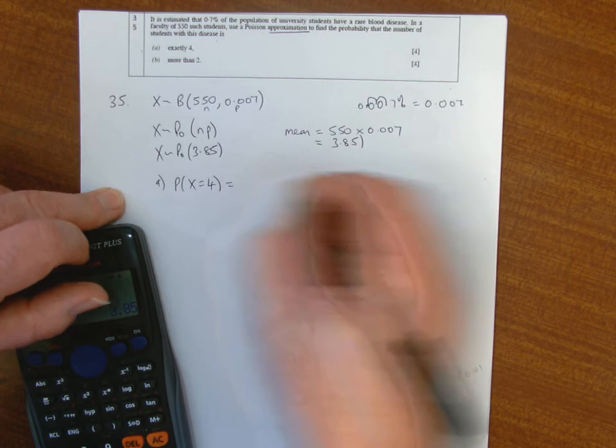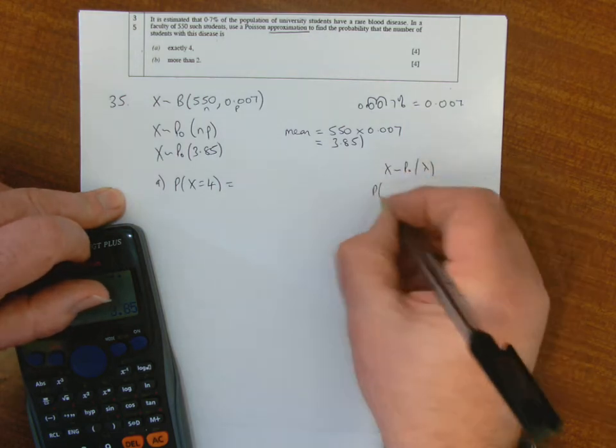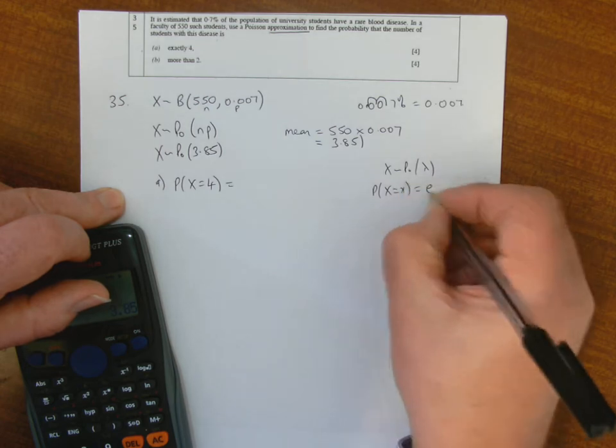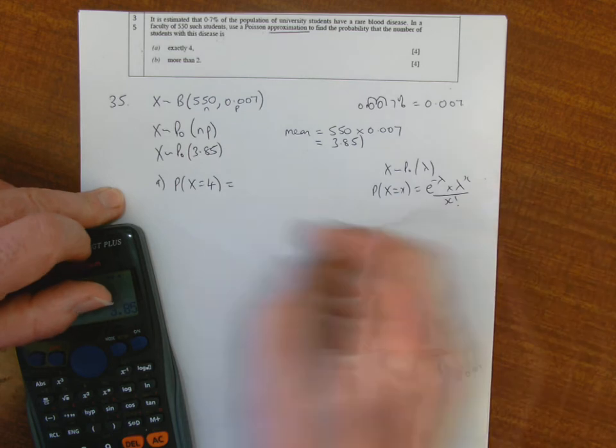The formula, if x is a Poisson of lambda, the probability that x equals x is e to the minus lambda times lambda to the x over x factorial.